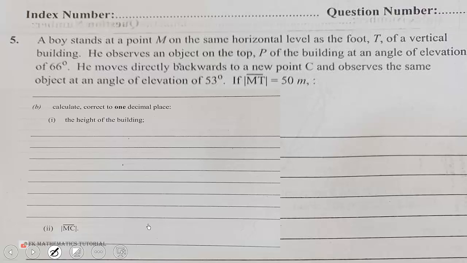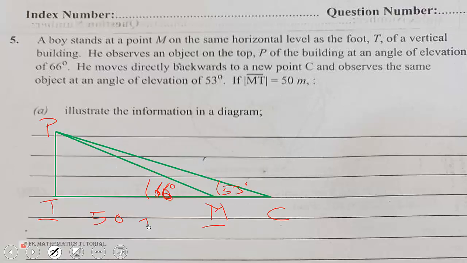So we are asked to calculate the height of the building to one decimal place. The height of the building is PT. So tan 66 will be equal to opposite, which is PT, over adjacent, which is 50.